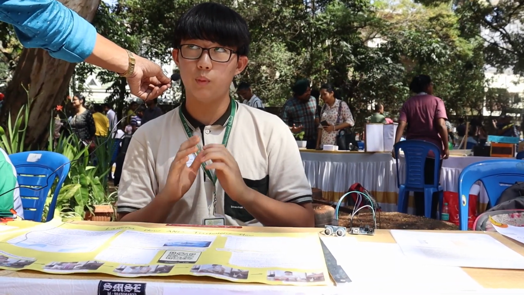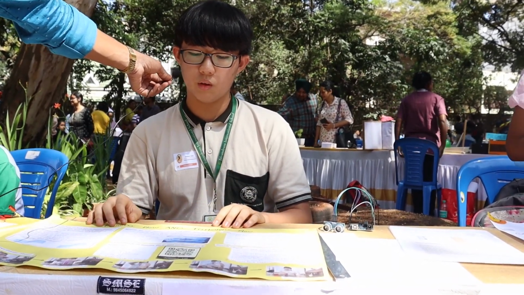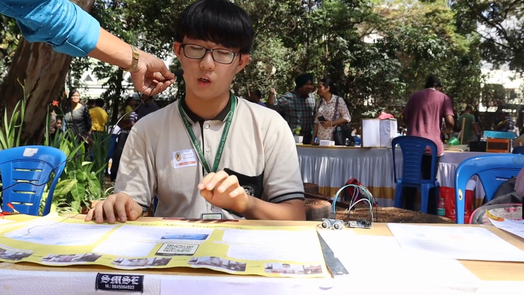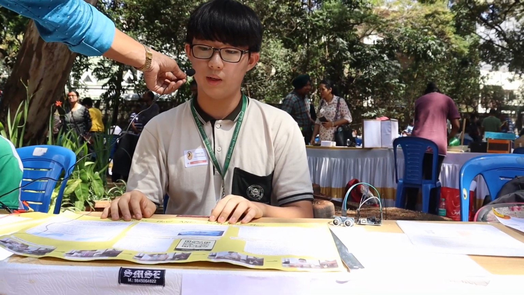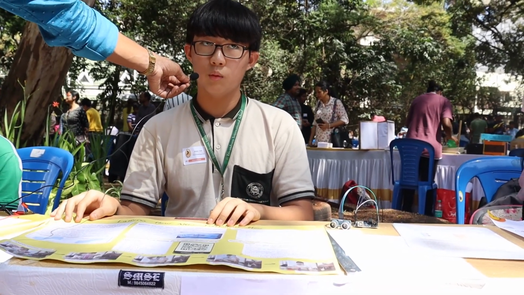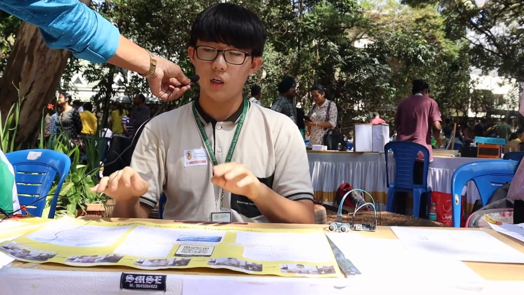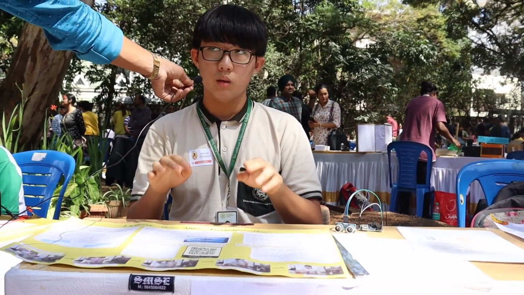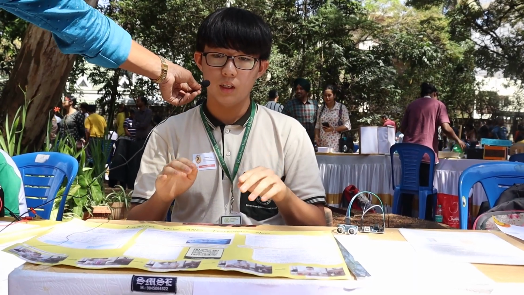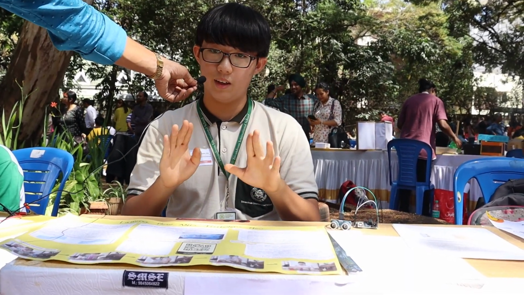So today my experiment is: what is the difference between laminar flow and turbulent flow? So now I'm going to explain. Laminar flow is the movement of particles which goes regularly, but turbulent flow is the same movement of particles, which goes irregularly.